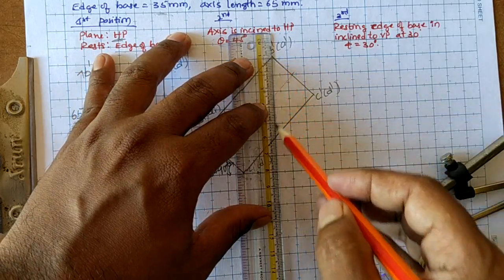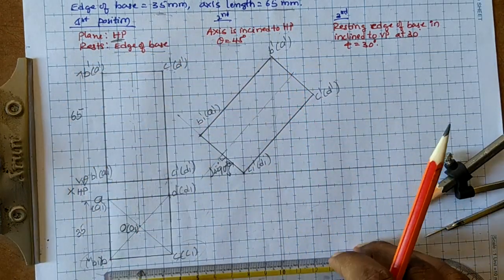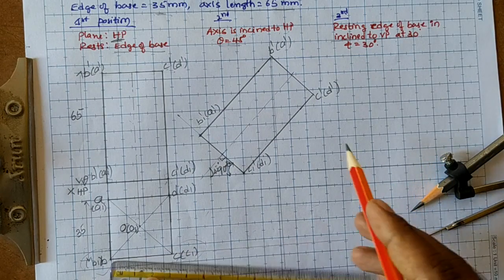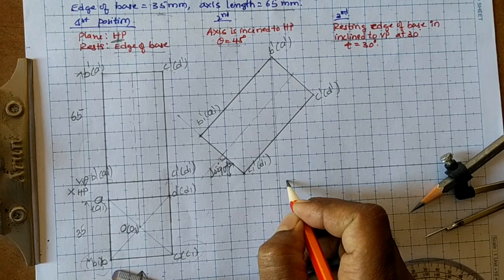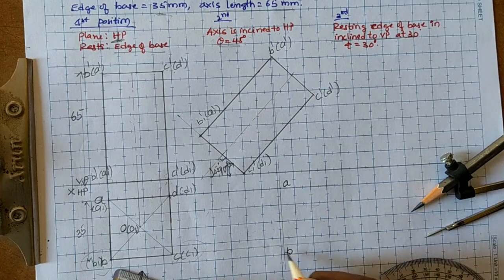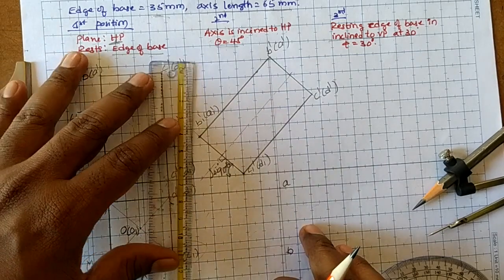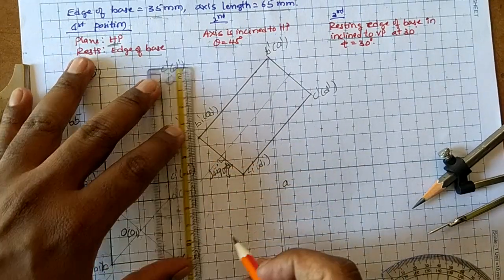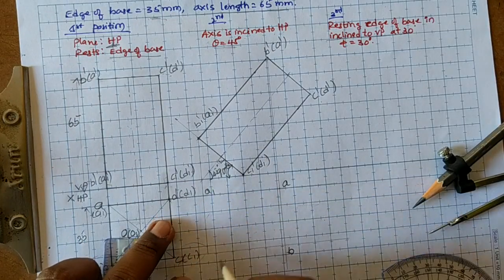A and B, two points are there. Next, A1, B1.